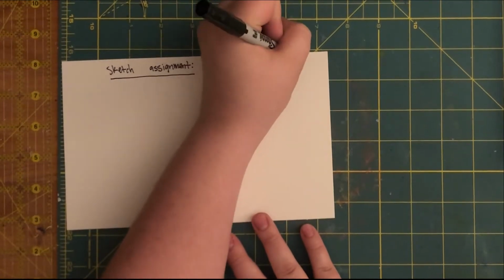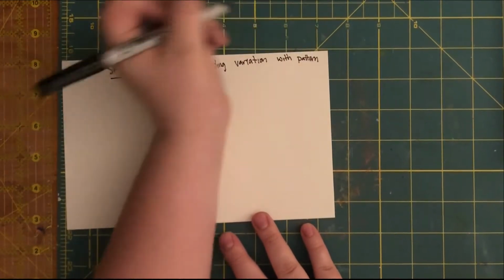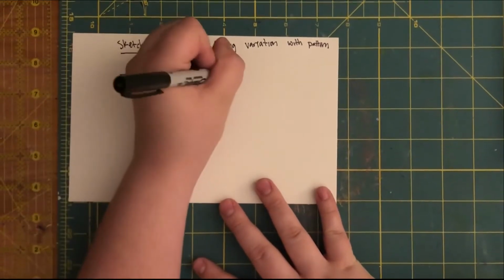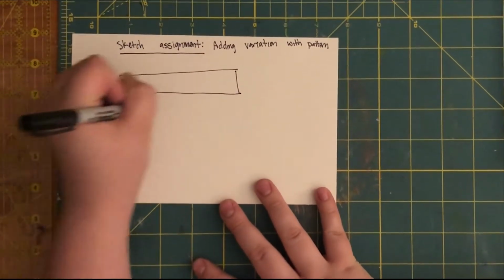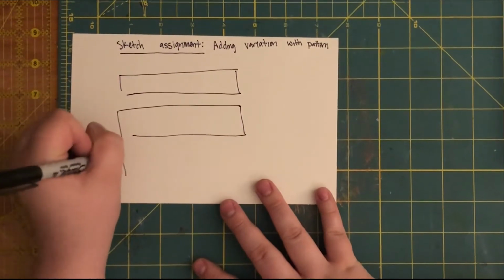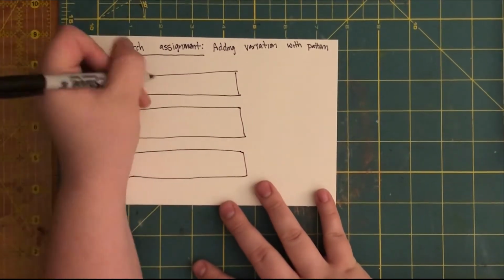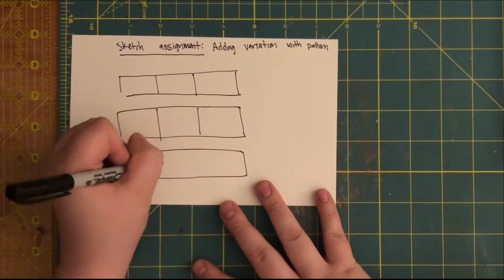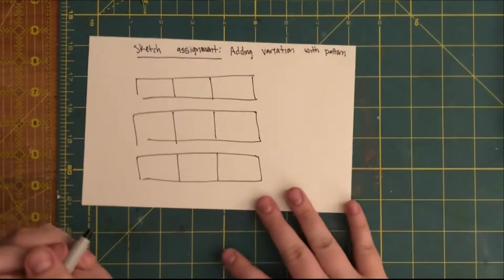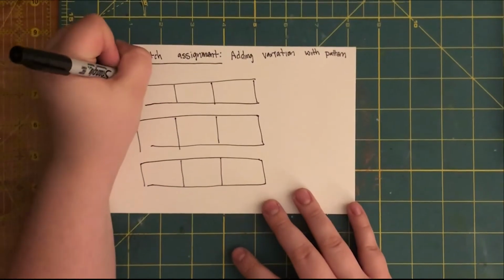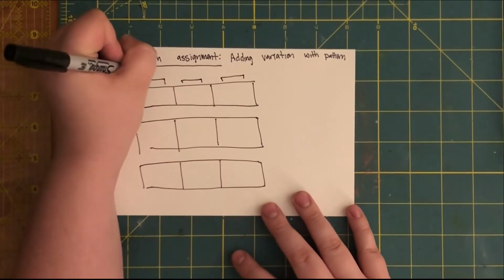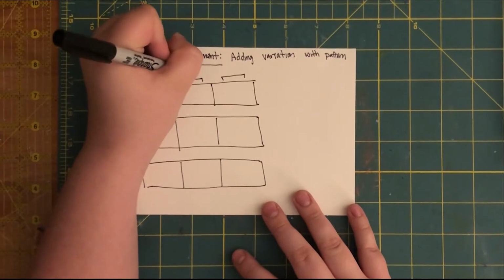you're going to want to make a set of kind of 3 stripes of boxes. So you'll have 3 rows, and then with each of those rows you're going to break those down into 3, so you end up with 9 boxes total, but in 3 different rows. What we're going to do is look at breaking down 3 simple patterns using value.